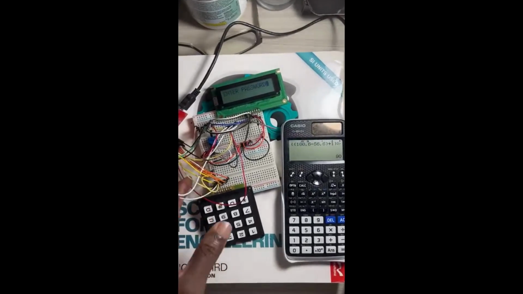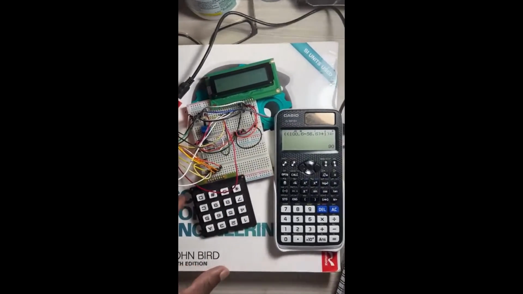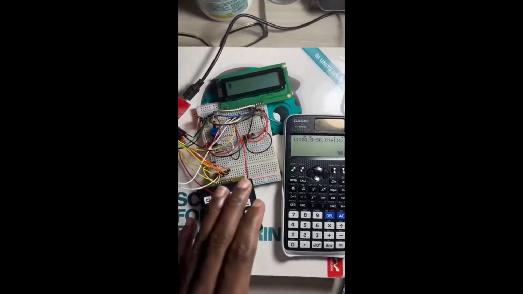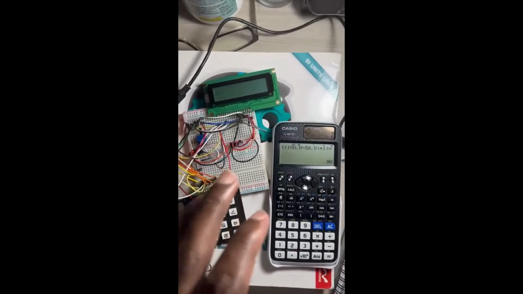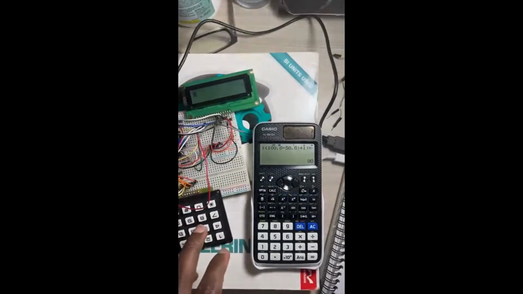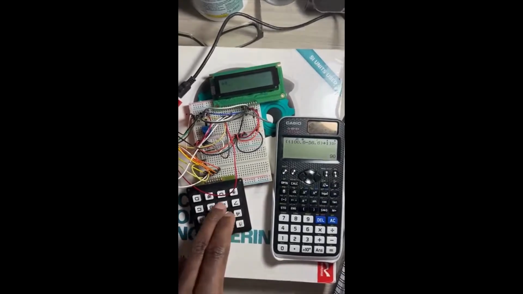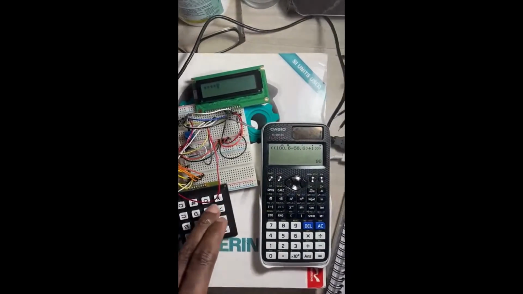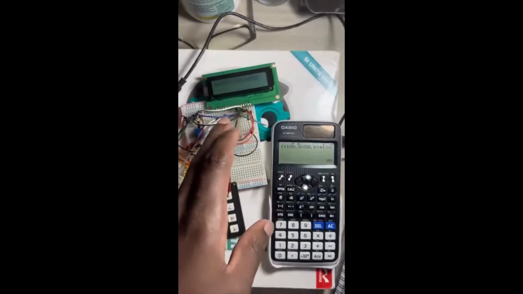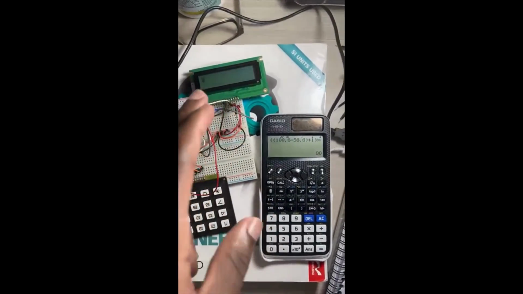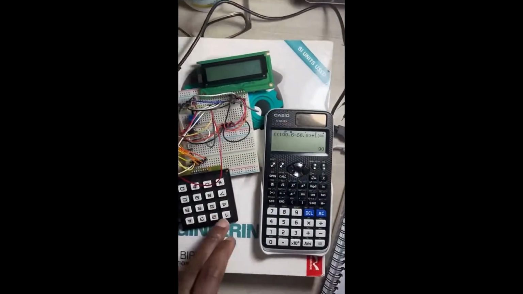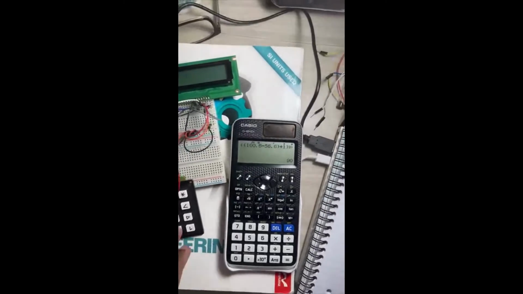One of the main features is the security system. You need to enter the right password before accessing the calculator. If I enter a wrong one, as you can see here, we're not going to be able to access the calculator. We've got a wrong password message.